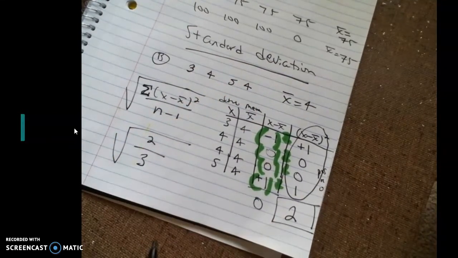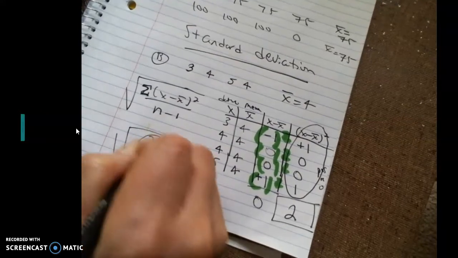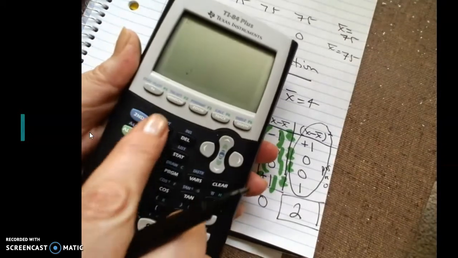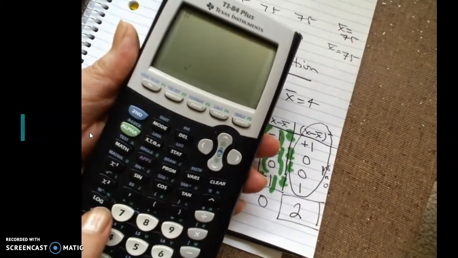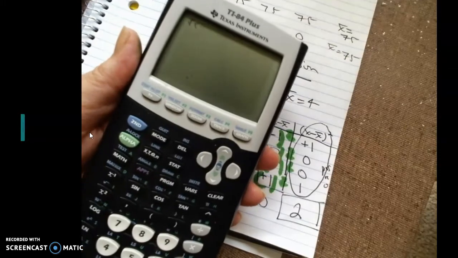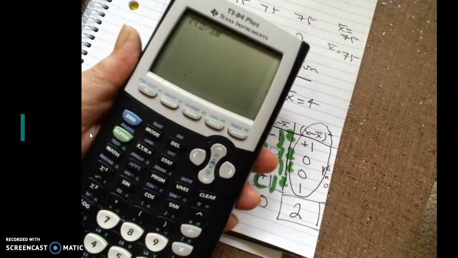All right, now what does this say? It says take the square root of 2/3. Okay, so on my calculator, I hit the second square root first. So I'm going to hit second square root, which is right there. And I'm going to do 2 divided by 3.